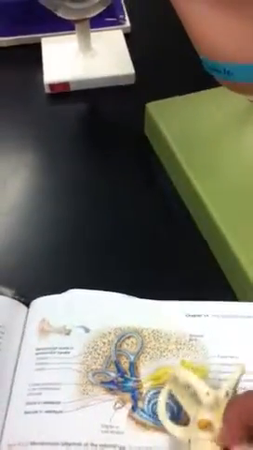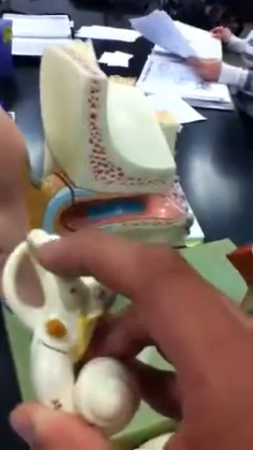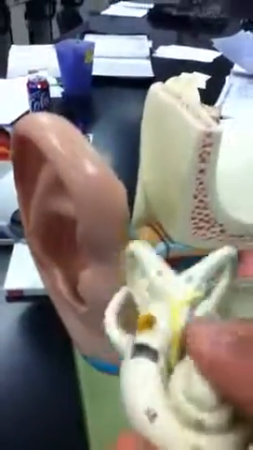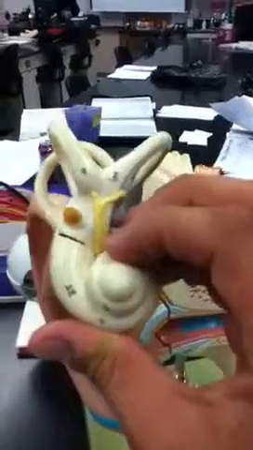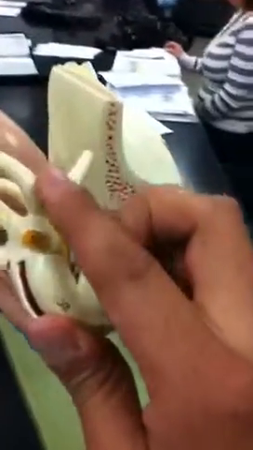Right, now we move on to the inner ear. The inner ear is made up of 3 parts. Let me fix this thing up. The 3 parts of the inner ear would be the semicircular canals, which would be these 3 structures right here, the vestibule, which would be this part right here, and the cochlea, which would be the shell shape right here. This is the cochlea, vestibule, and the semicircular canals.